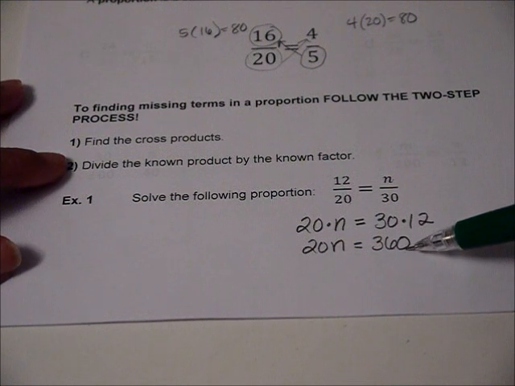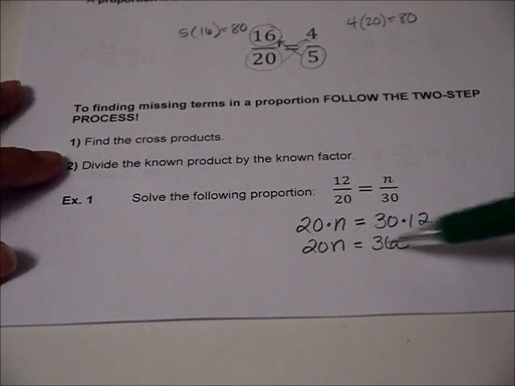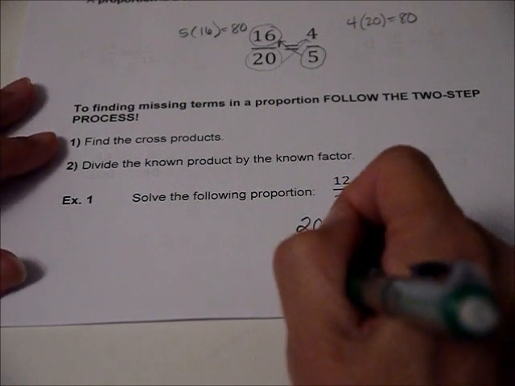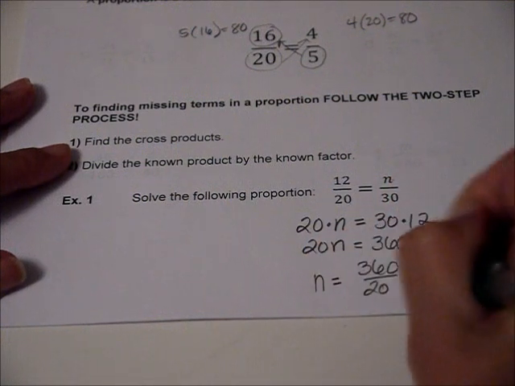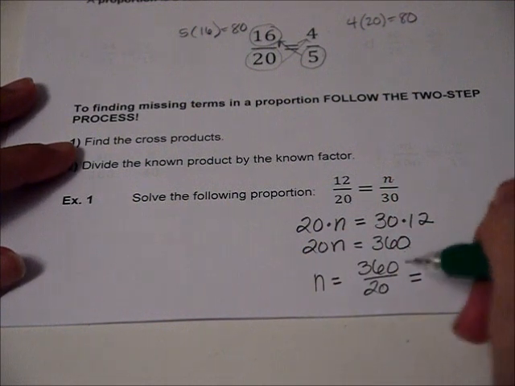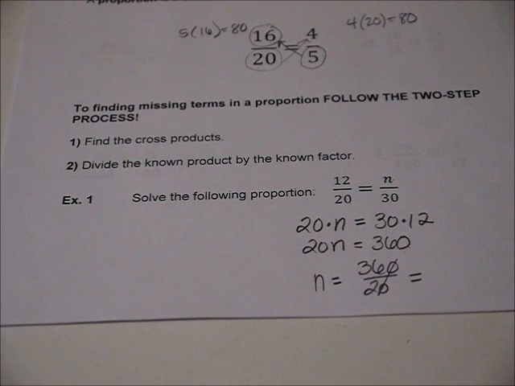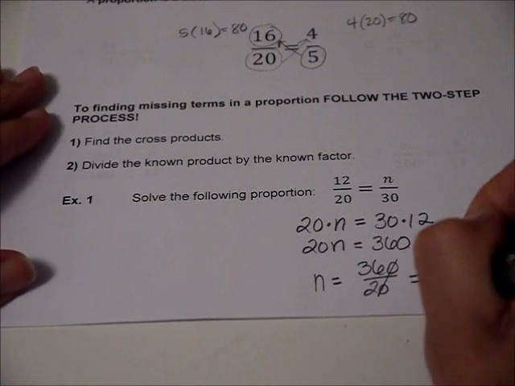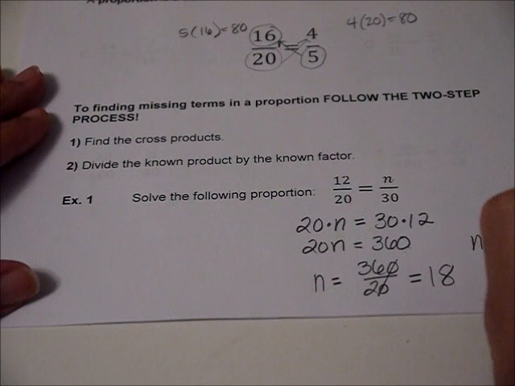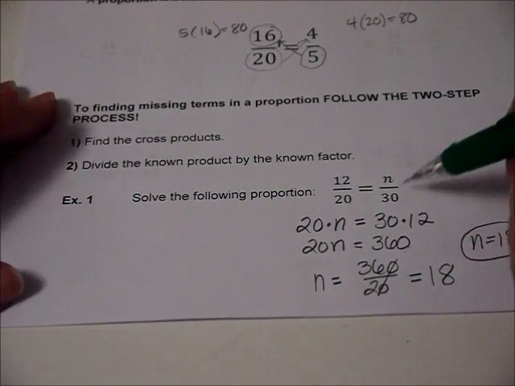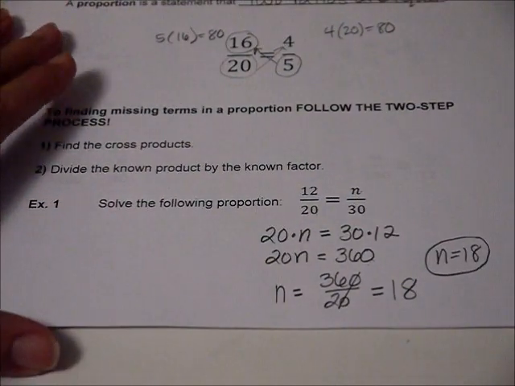Because 20 times something equals 360, we take 360 and divide by 20. So n equals 360 over 20, and let's reduce that. 360 divided by 20 is the same as 36 divided by 2, which happens to be 18. So n equals 18, and that's how we show it. I do need to see these steps line by line.